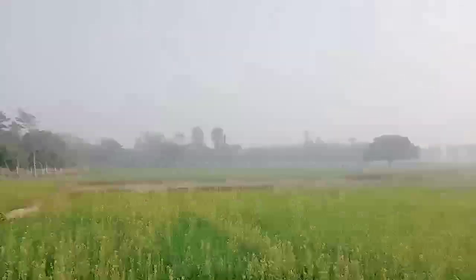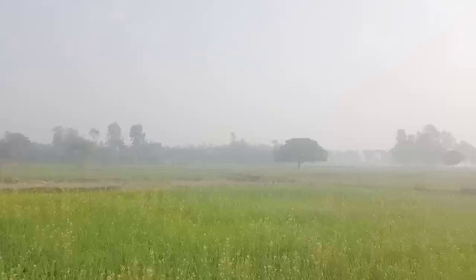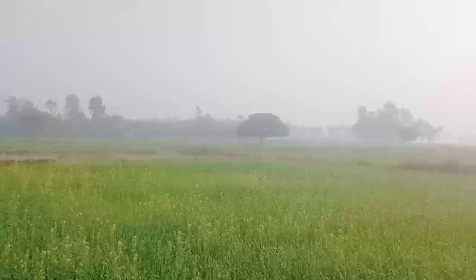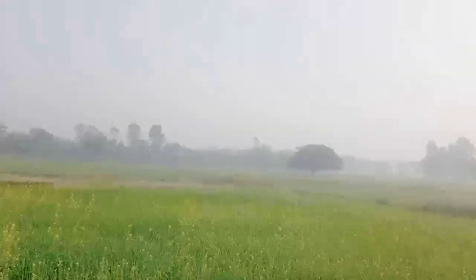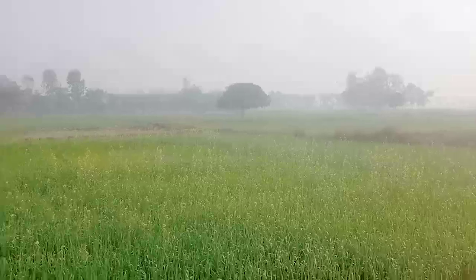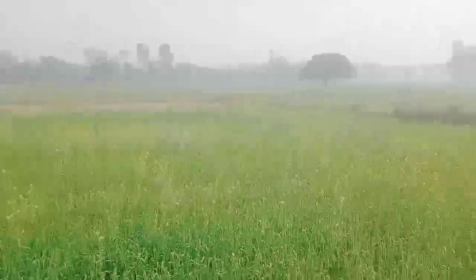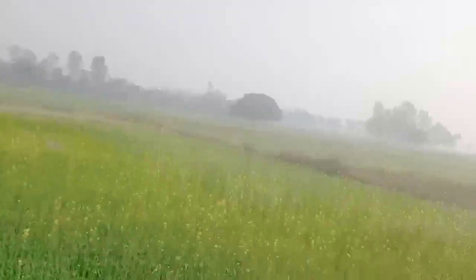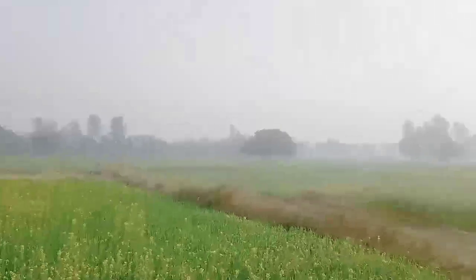my computer learning series, that is learning computer while seeing the beautiful, attractive, nice sights of a Bhartiya village or gaon. Village is called gaon in Hindi. So in this Bhartiya gaon, you are viewing the natural sights, the greenery of this gaon.